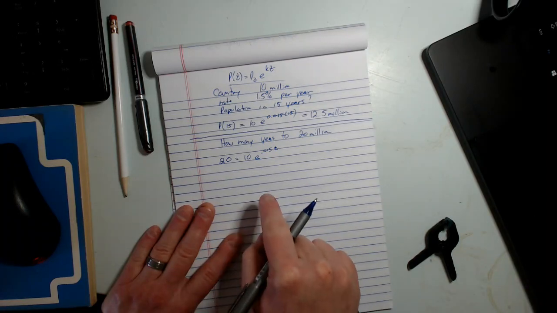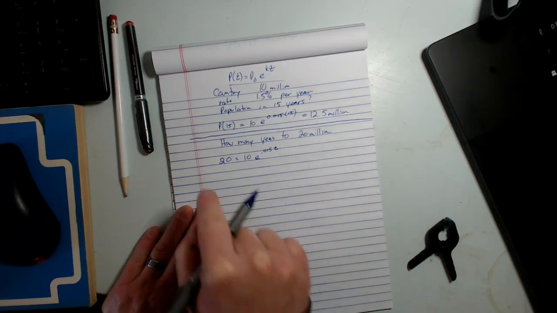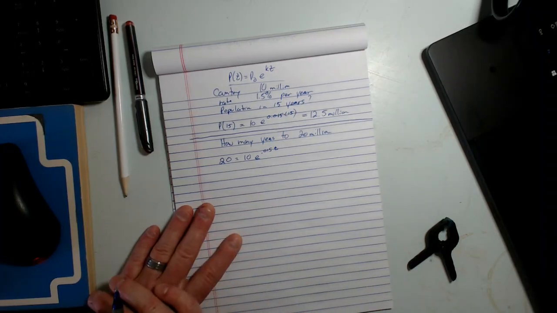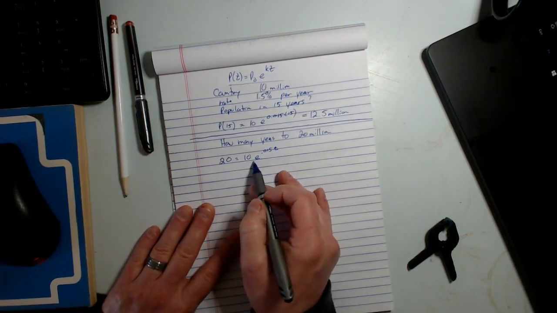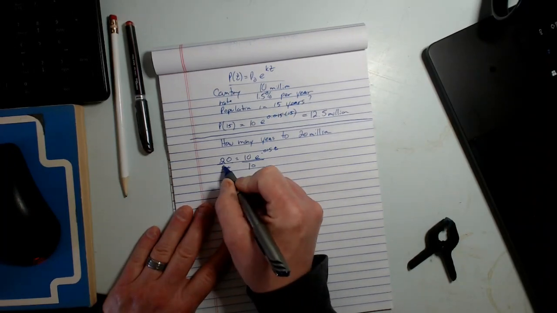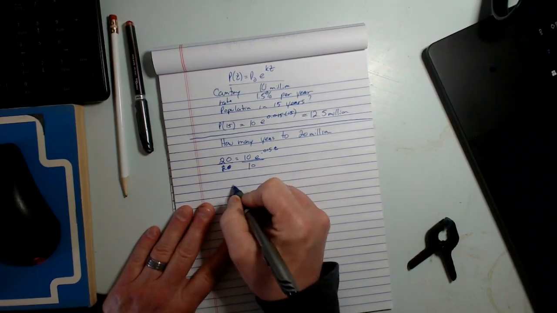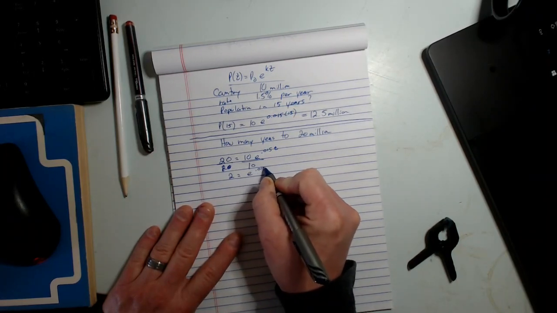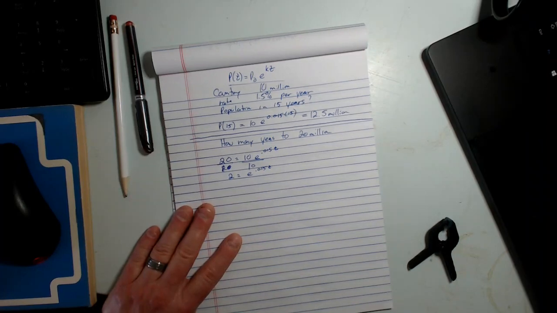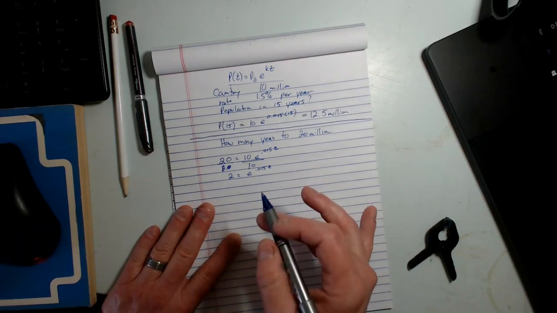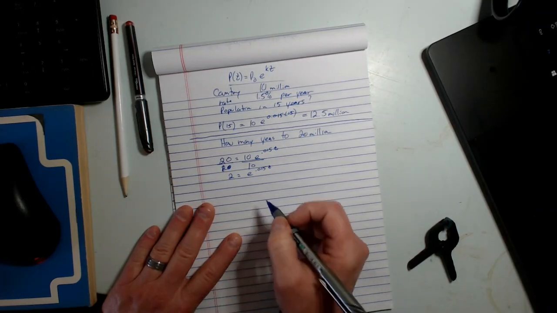This is where we're going to have to use the properties that we learned in the previous sections when we were solving exponential and logarithmic equations. First thing we want to do is get rid of this 10 here. So I'm going to divide by 10 on both sides, and I'm going to get 2 is equal to e to the 0.015t. Now, whenever your variable is in your exponent, you want to change the form to solve for it.